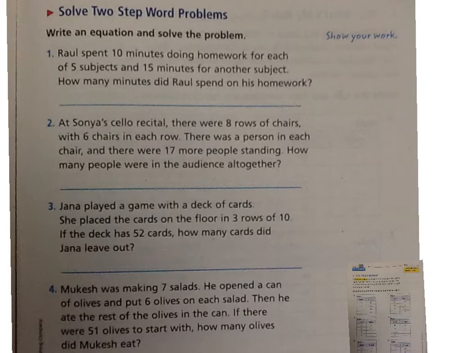So for number one, it says Raul spent 10 minutes doing homework for each of the 5 subjects and 15 minutes for another subject. How many minutes did Raul spend on his homework? Well, he spent 10 minutes times the 5 subjects plus the one subject that he spent 15 minutes on. You know to do multiplication first. 10 times 5 is 50 plus 15 is 65. So 65 minutes.